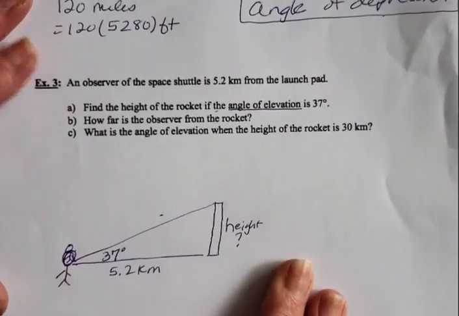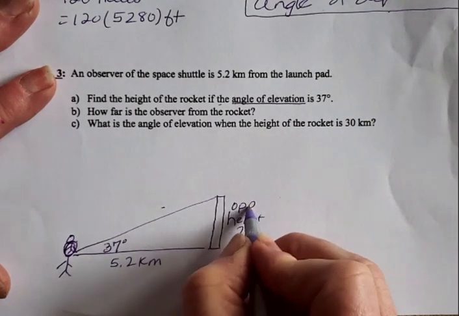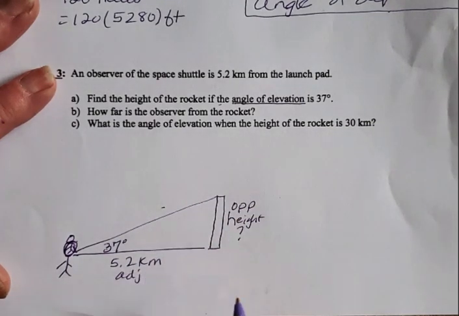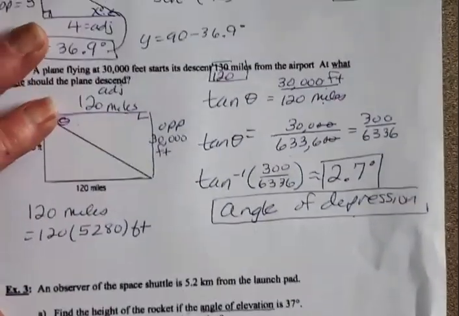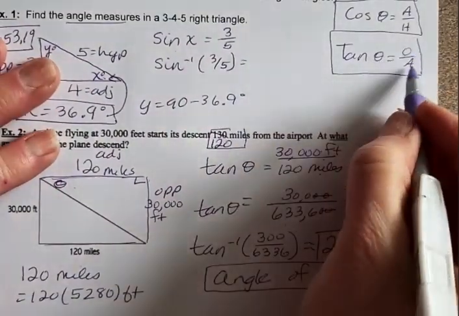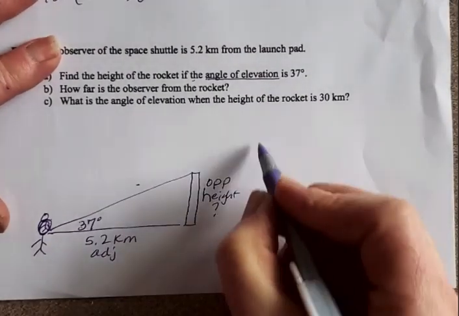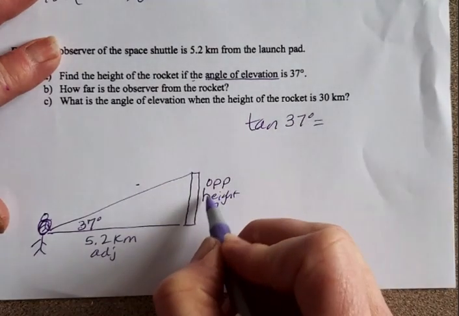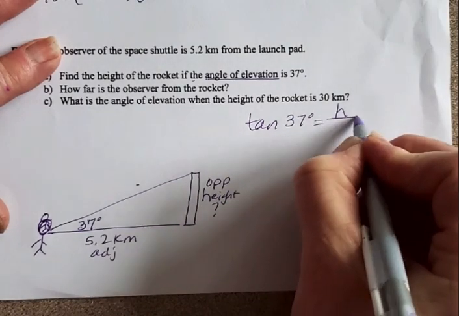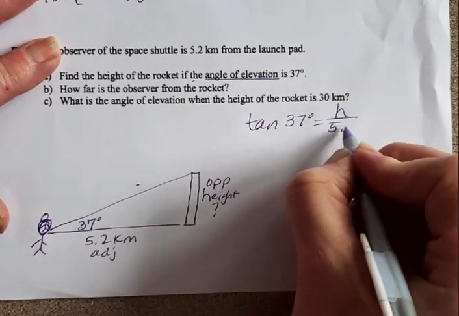Well, in reference to that 37 degree angle, this is the opposite leg, and this is the adjacent leg. So I can just set up a tangent ratio because tangent is opposite leg over adjacent leg. So that will give me the tangent of that 37 degrees is equal to the opposite leg, which will be the height of the rocket, so I'll put h here, divided by the adjacent leg, which is 5.2.